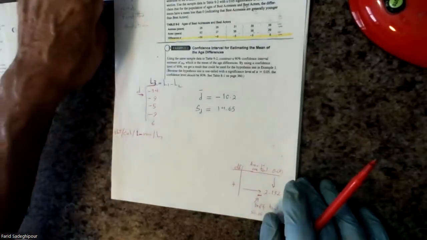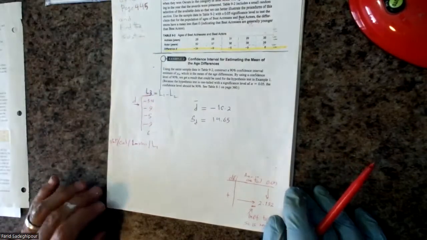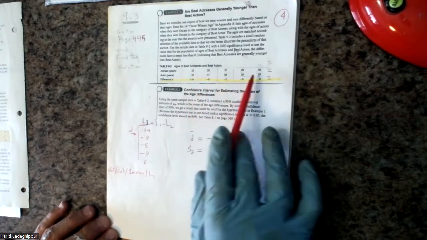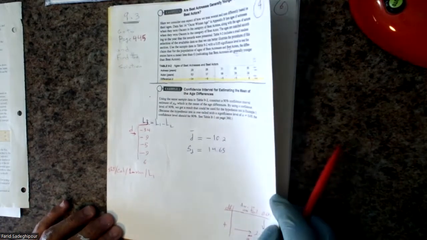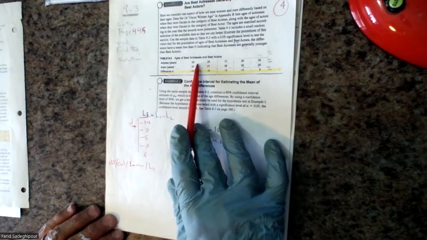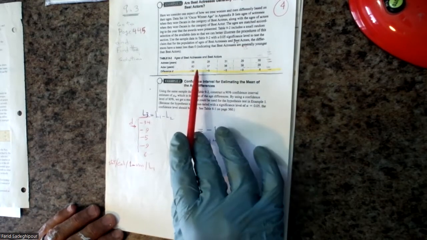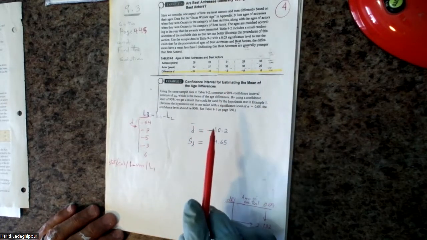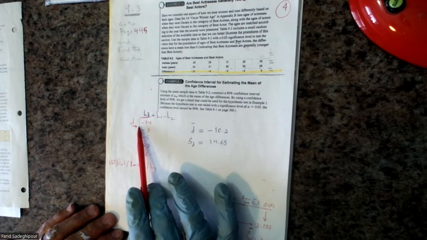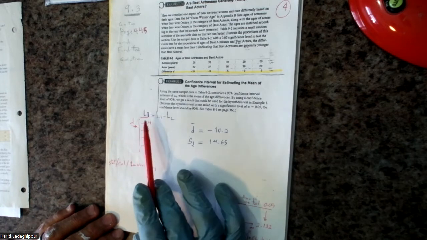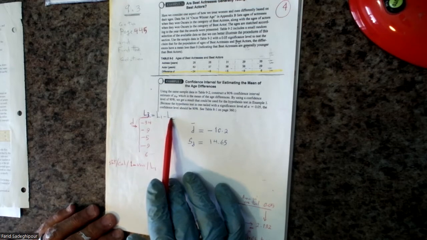Here is an example of actors and actresses. We record their ages. They both have the same number of entries. So what we do here is, when you have L1 and L2, if I input all these numbers for the actress in L1 and the actor in L2, we are talking about the difference, the d. So d, if I use my calculator, would be L1 minus L2.